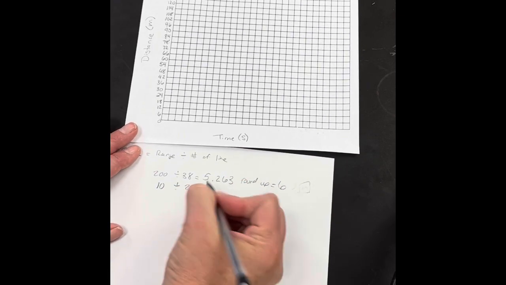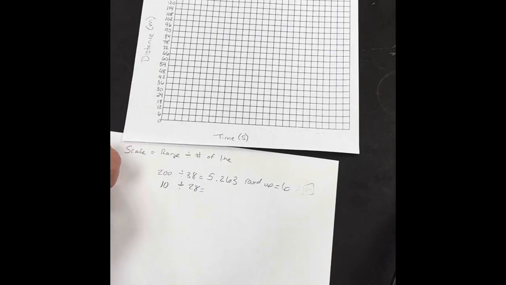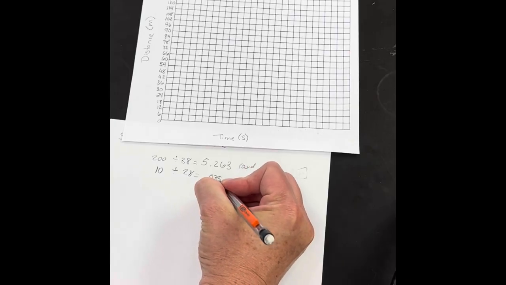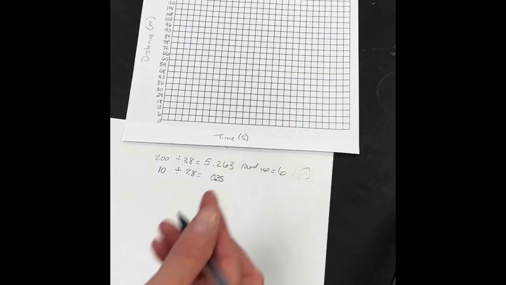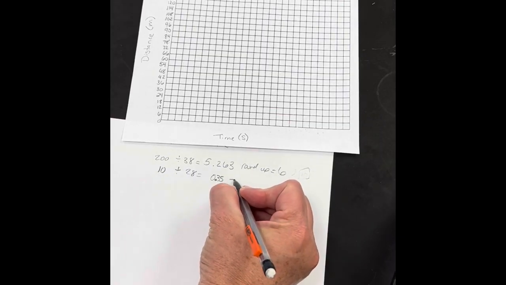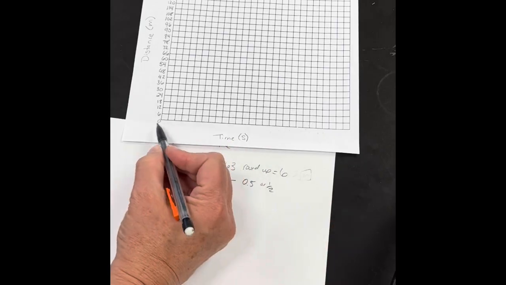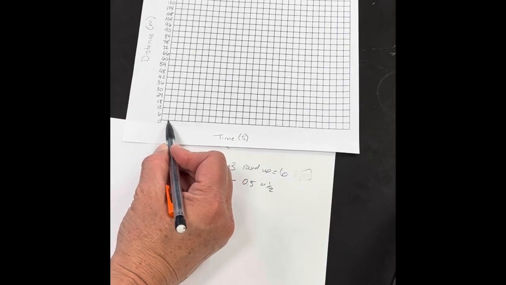So I take my 10 divided by my 28, and I get 0.35. Okay, so I'm going to round that up to the next easiest thing to count by. I'm going to round that up to 0.5 or 1/2. That means each one of these lines is going to be 1/2.